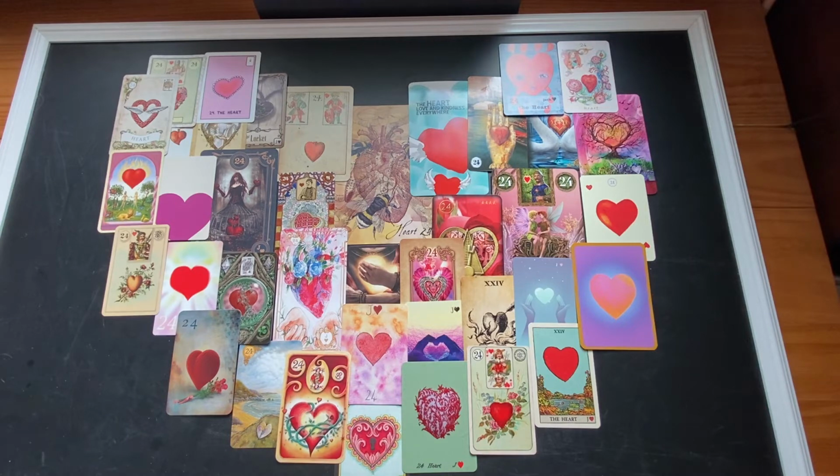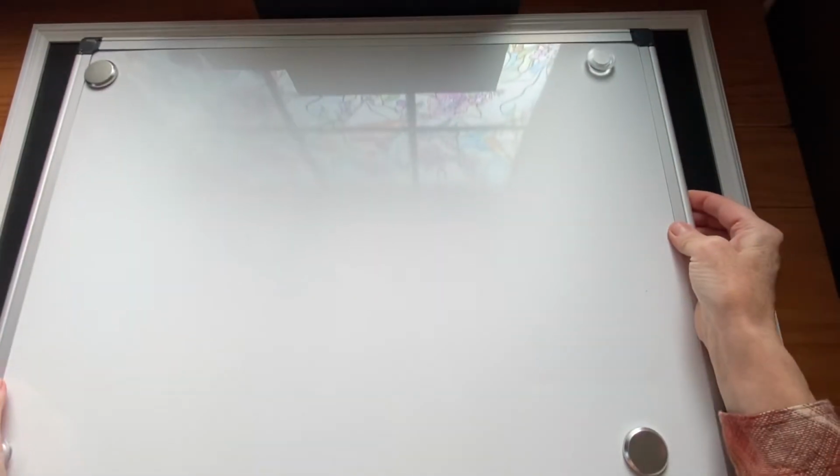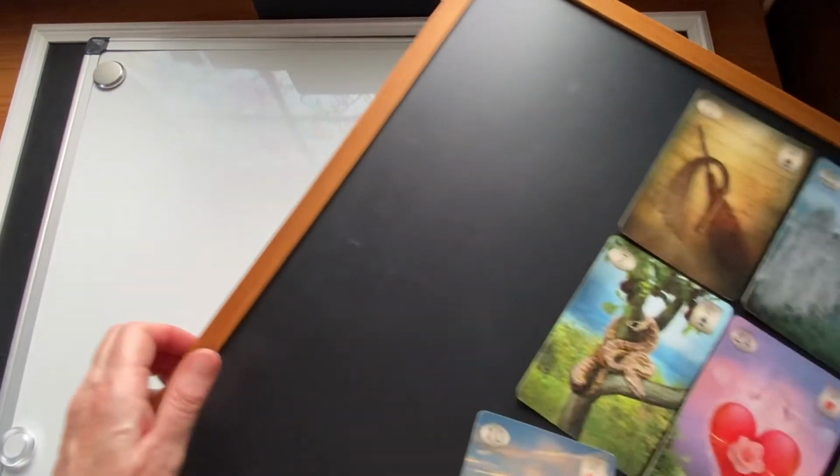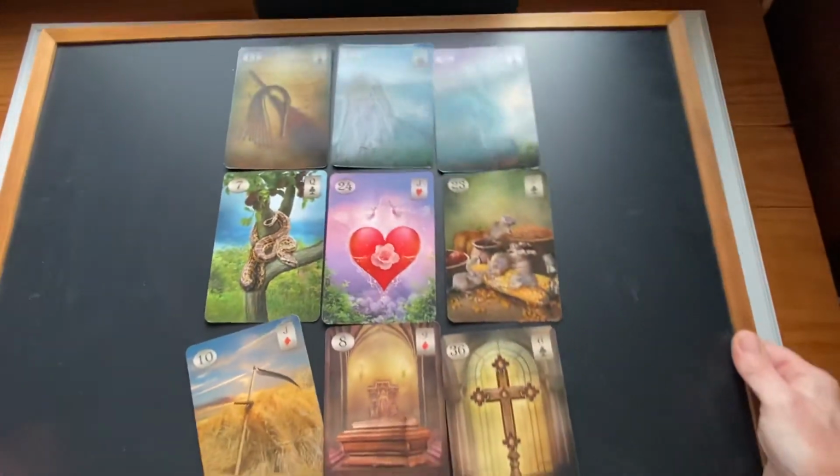So let me get this back here so we can play around with some cards. All right. You know what? First, let's look at, because I already have this laid out. So, hang on. There we go.